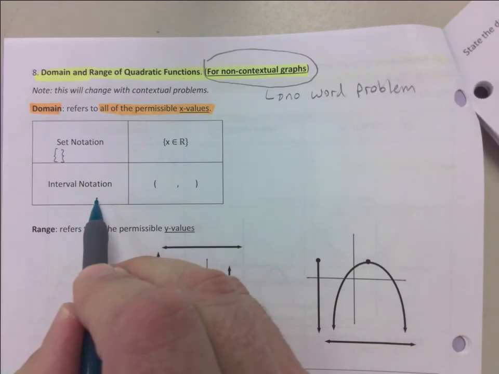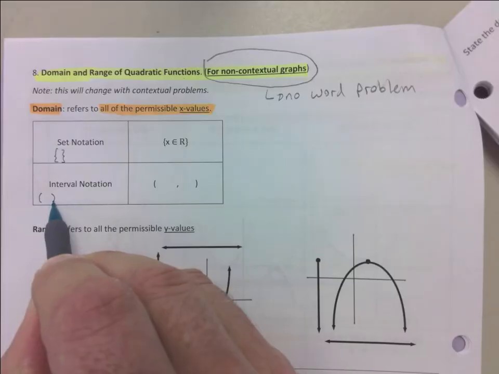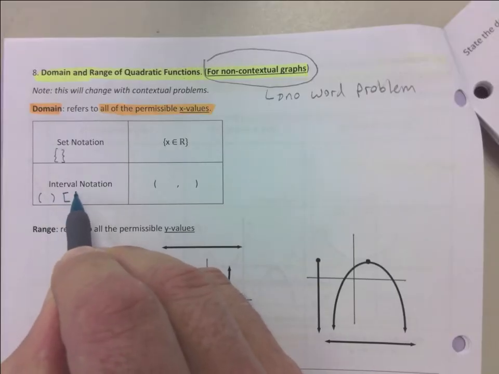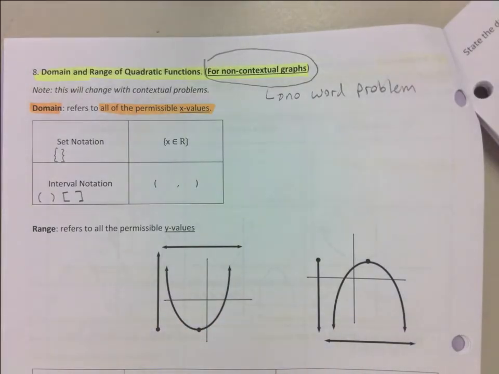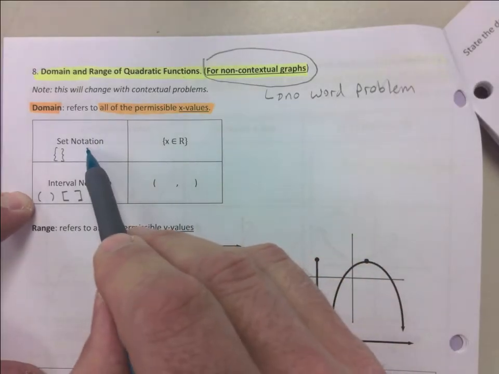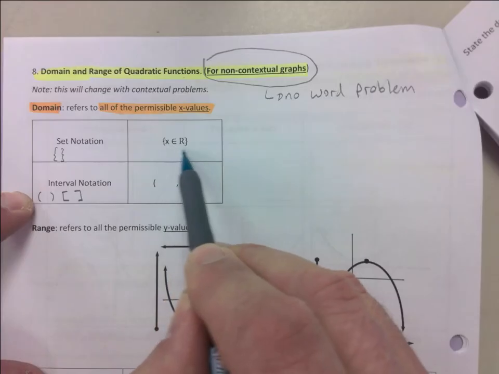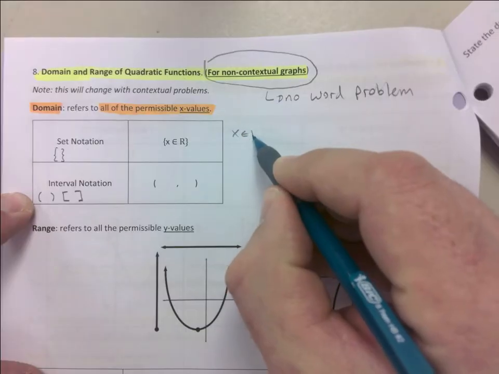And interval notation may have a combination of round brackets or square brackets. Okay, so you got to understand that in a bit. I will explain that a bit more, but that's what interval notation talks about.